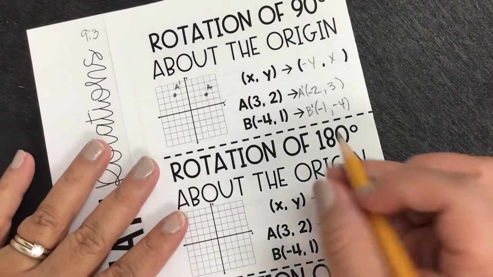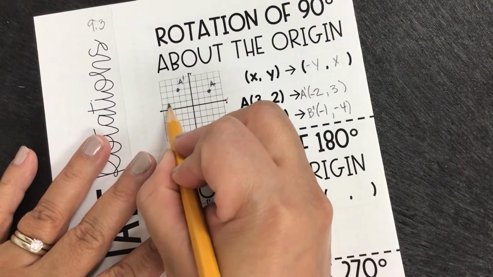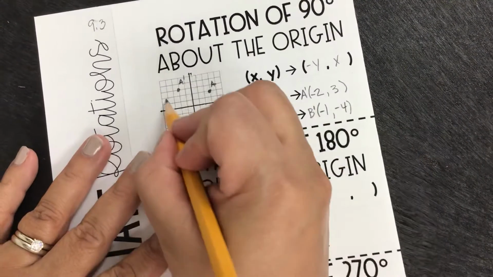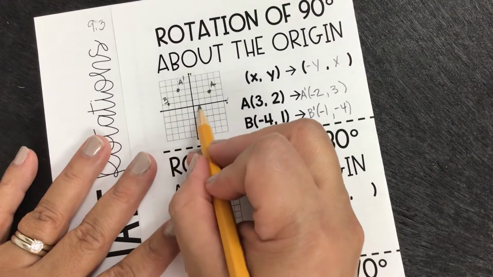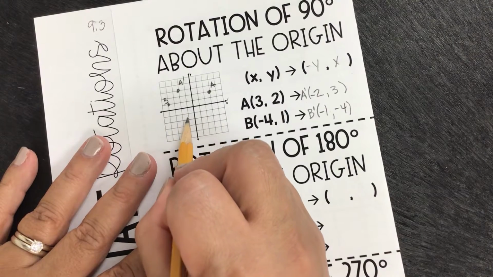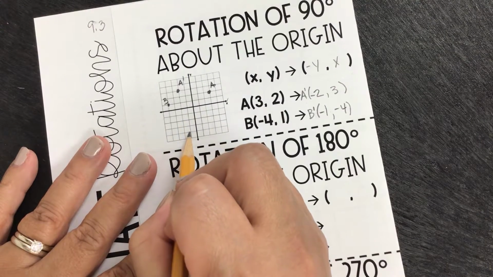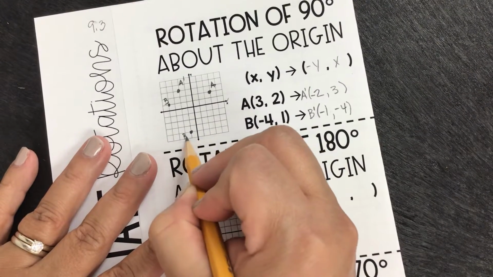We could do the same thing for B: negative 4, and up 1 for the original B, making B prime (negative 1, negative 4). And that's B prime.